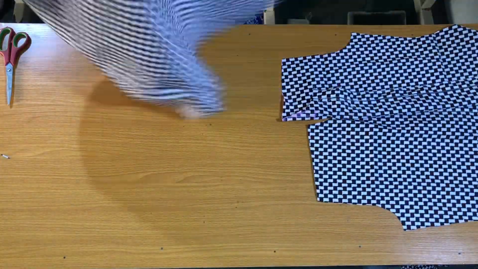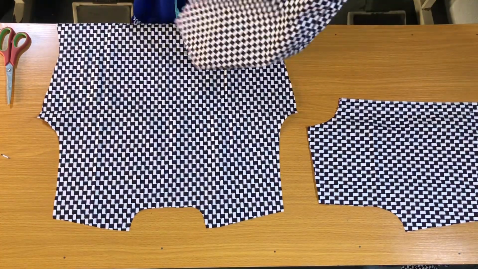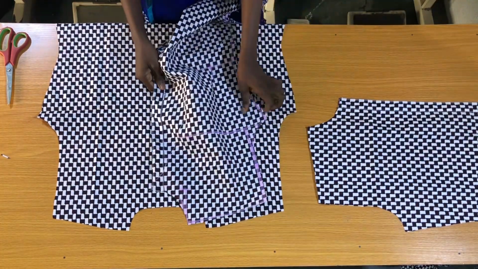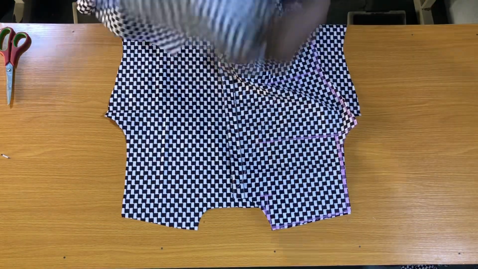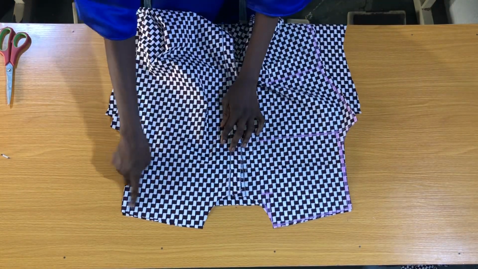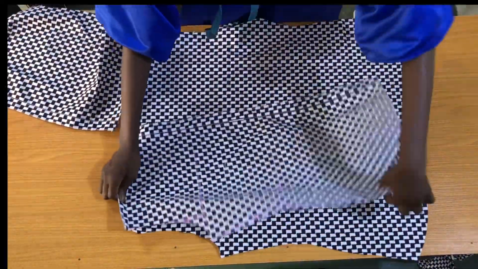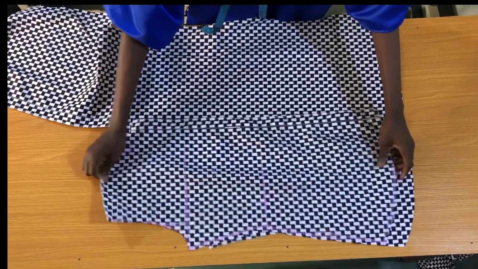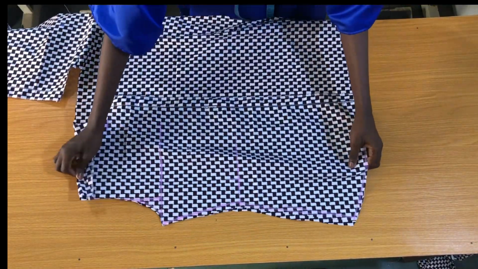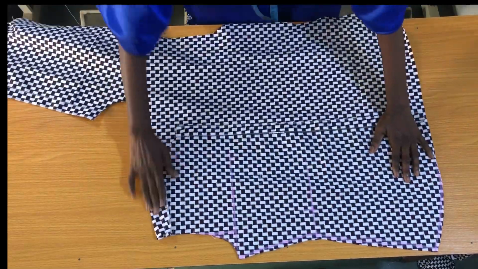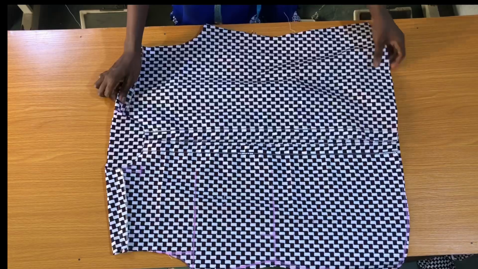The next step is to place the right side of the front piece on the right side of the back piece to secure the shoulder slope by half inch. So after securing the shoulder slope, you can see that the back is actually longer than the front. In this case, you need to adjust the front piece to the same level with the back piece as shown.